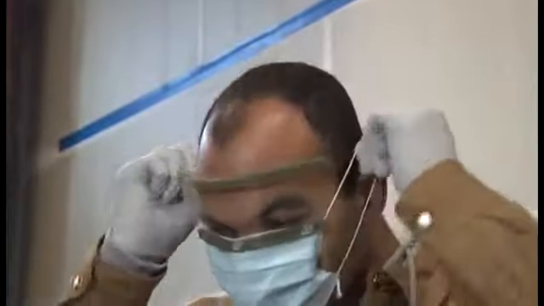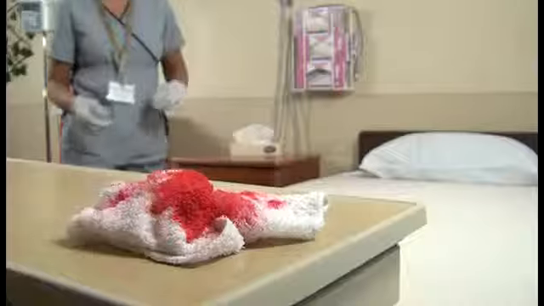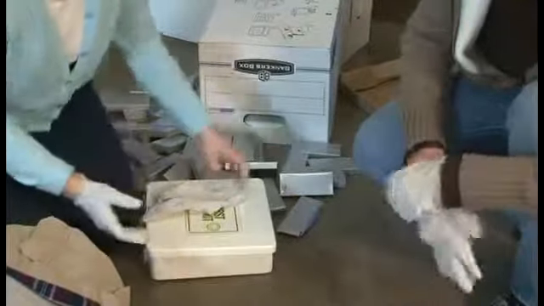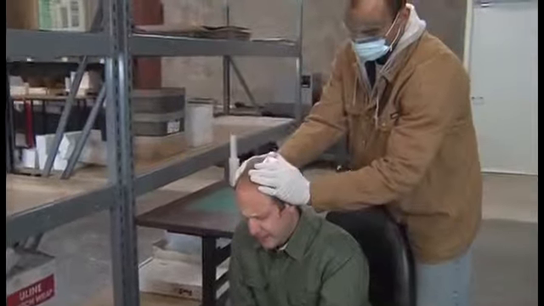By consistently using engineering and work practice controls, personal protective equipment, exposure follow-up, and proper housekeeping procedures as outlined in this program, you can help reduce or eliminate your risk of being exposed to potentially infectious materials in your workplace.